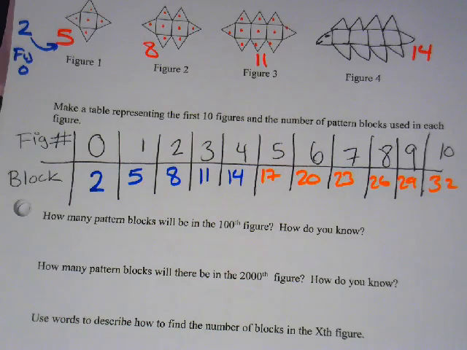Close. Very, very close. What did you say? Multiply by 3 and add 2. Times 3 plus 2. What's 3 times 0? 0. Plus 2? 2. What's 3 times 1? 3. Plus 2? 5. So what am I doing? Times 3 plus 2.